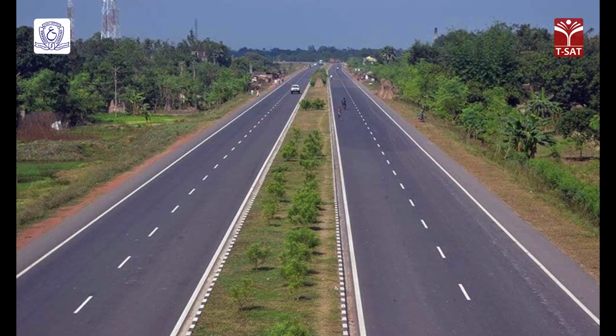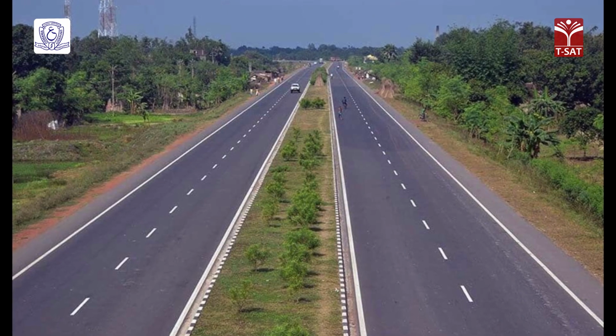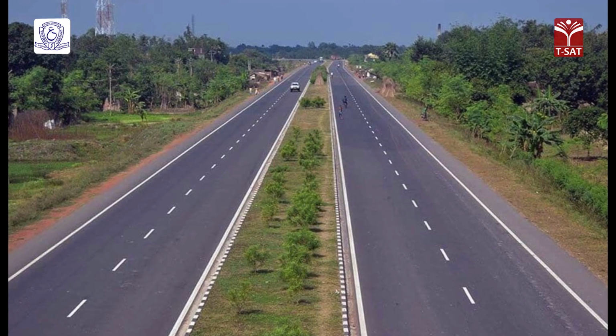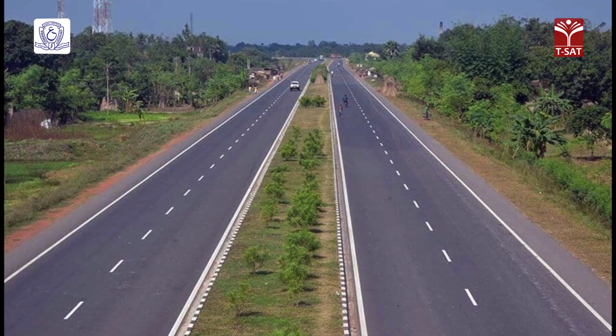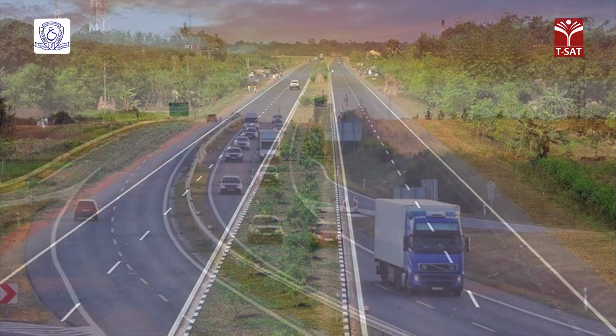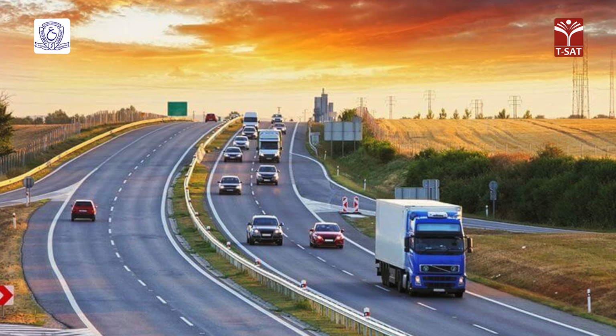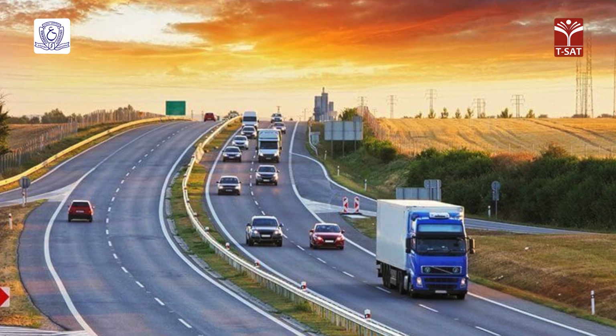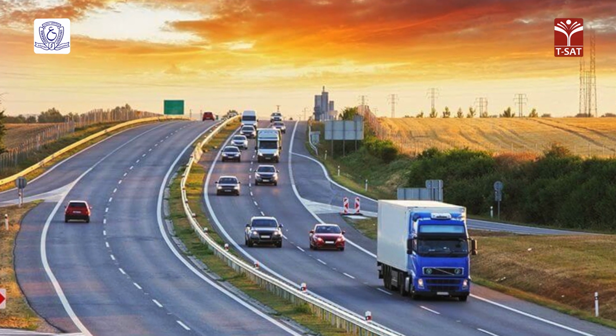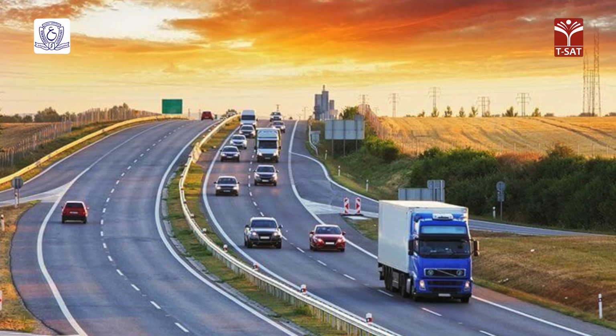At present, India has a total road network covering 4.69 million kilometers, which makes it one of the largest road networks in the world. The country's road network consists of national highways, state highways, major district roads, other district roads and village roads. These all I explained to you.